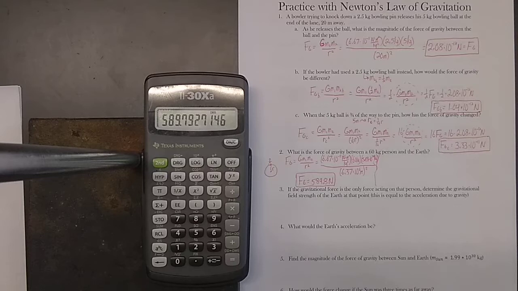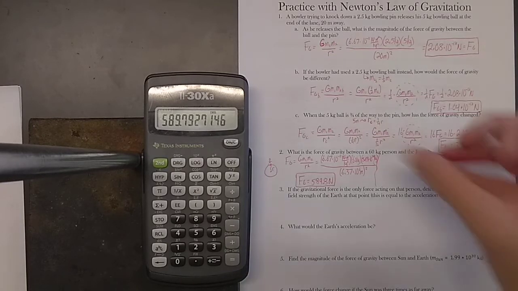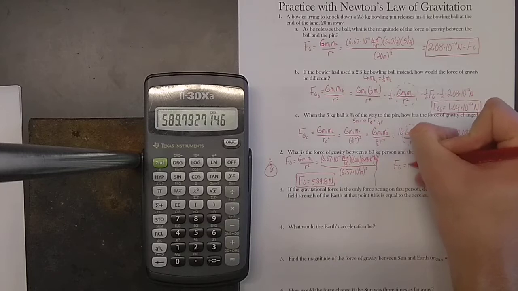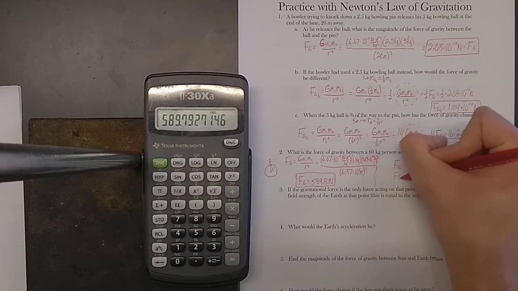Now, you might be wondering, if you're very perceptive, why on earth did I just do all that? I'm asking for the force of gravity between a person and the Earth. If Earth is one of your objects and the other object is very clearly on Earth, then we can just use this, Fg equals mg. Let's see if we get the same answer.